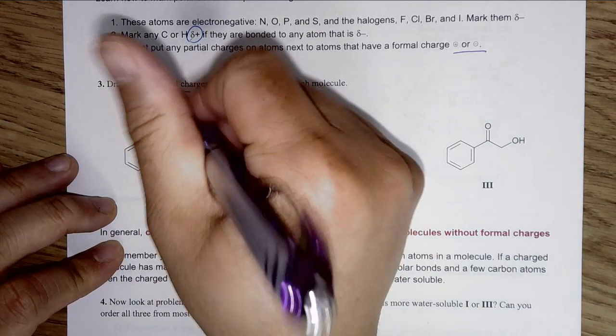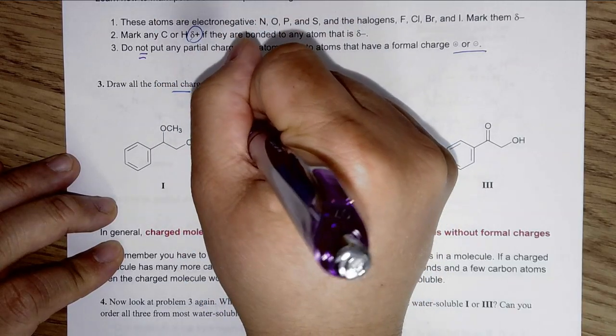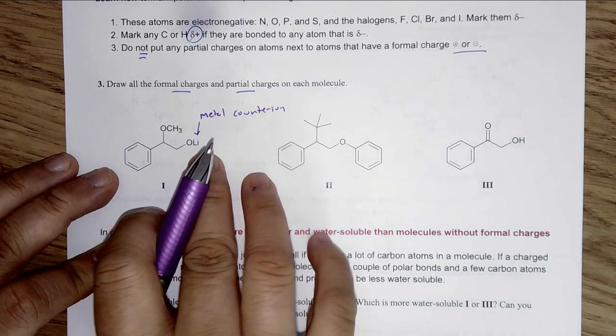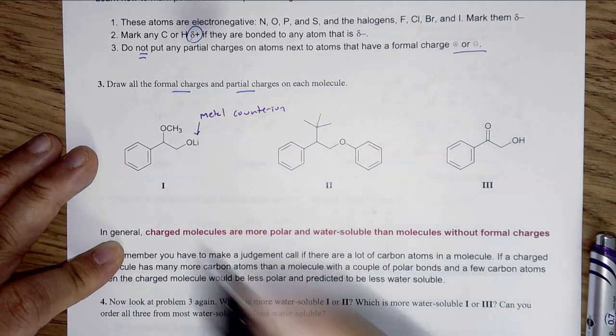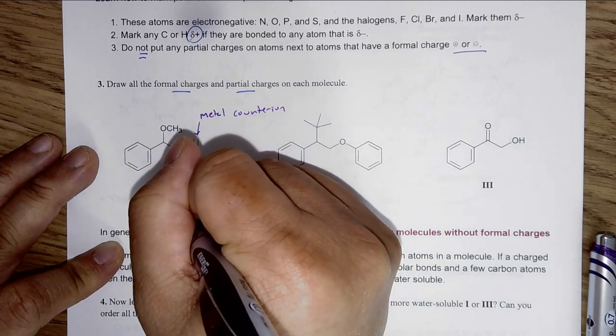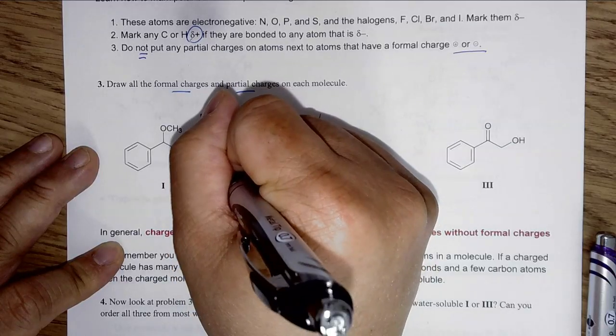There's your metal. You have to recognize it. That's your metal counterion. So in solution, this separates. So we're going to redraw it so we can see the actual charge. If I'm going too fast, go ahead and pause the video.